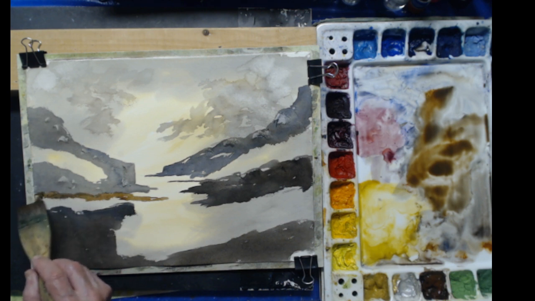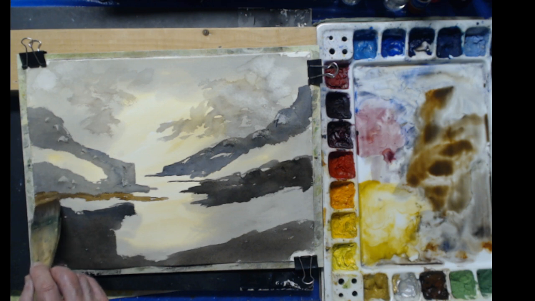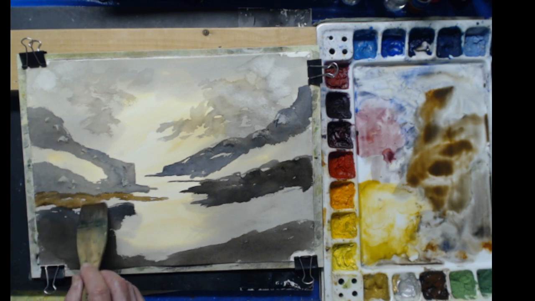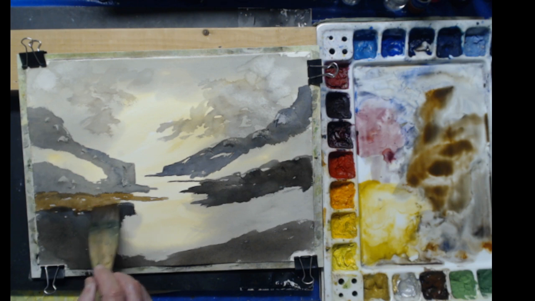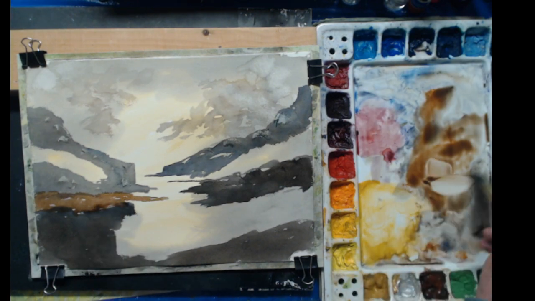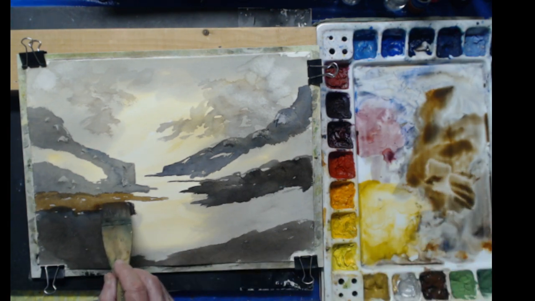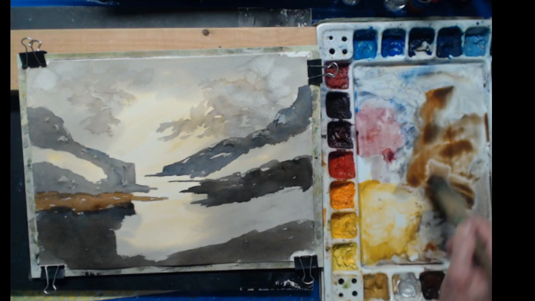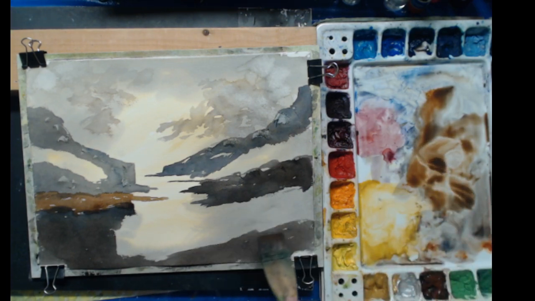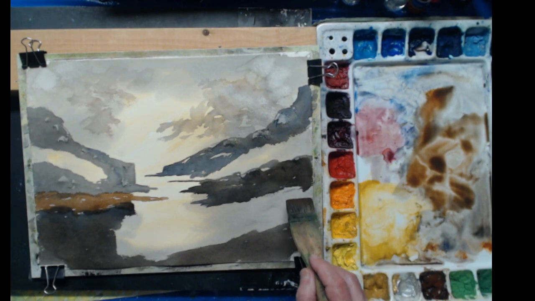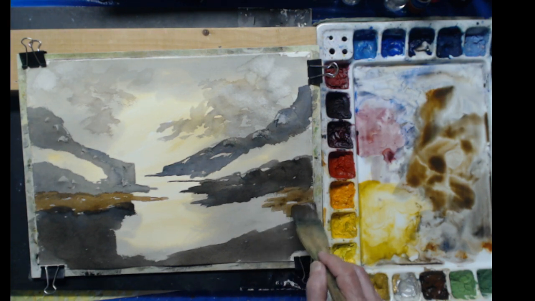So I'm going to put a little bit of burnt sienna in here, a little lighter value than this dark brown. It's kind of like a middle value here I have in this particular area, a middle value.